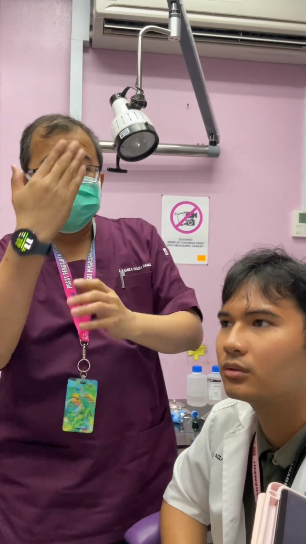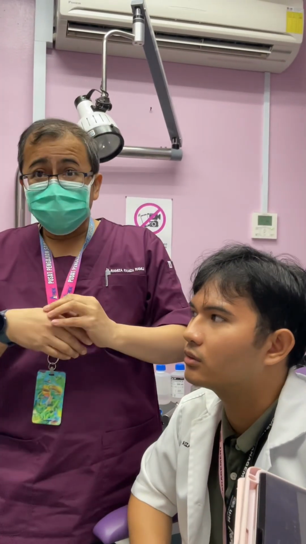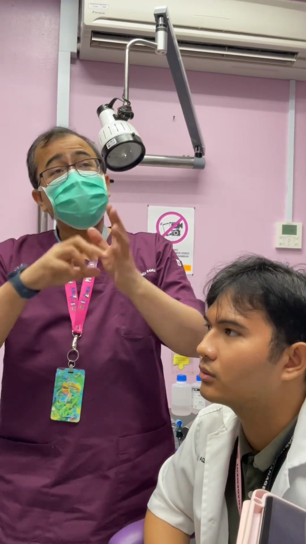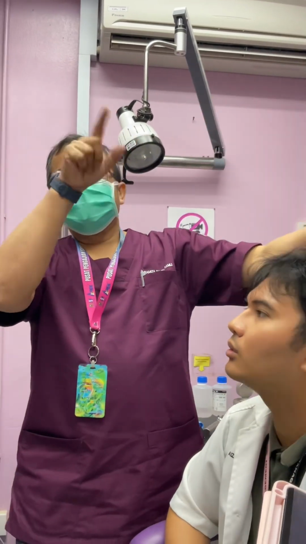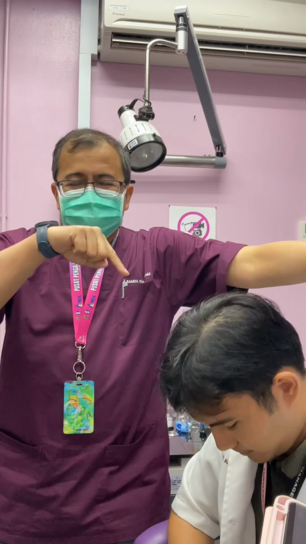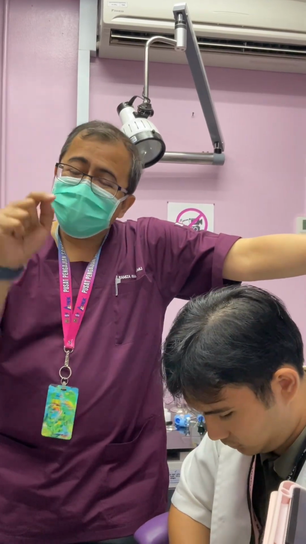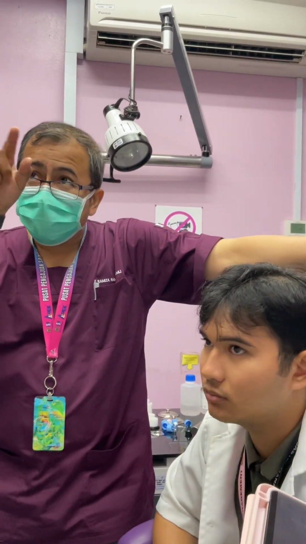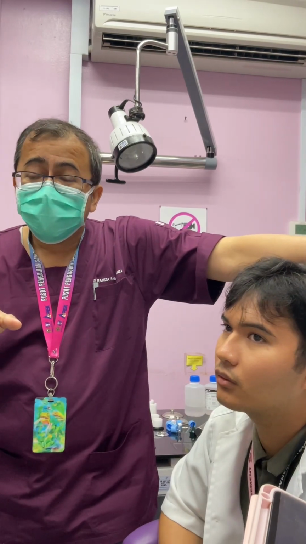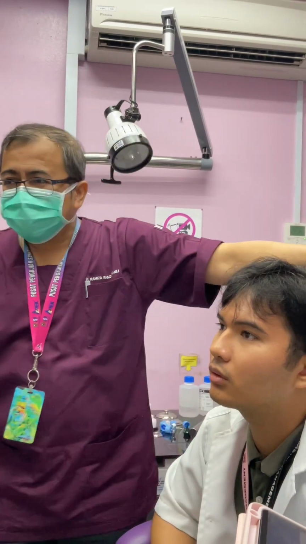You got it? Once it blows, there is a hole, chronic suppurative otitis media. You got it? There's a picture with yellowish discharge. Bubble in the middle ear. You can see the TM with the bubble. Middle ear effusion. Got it?